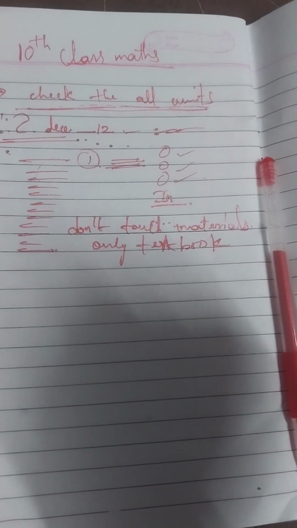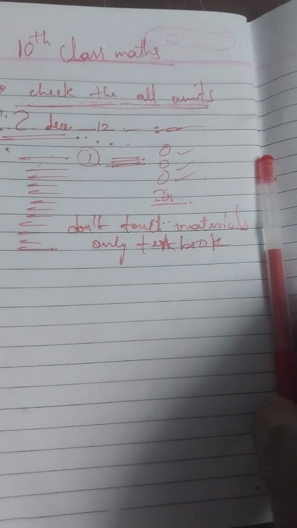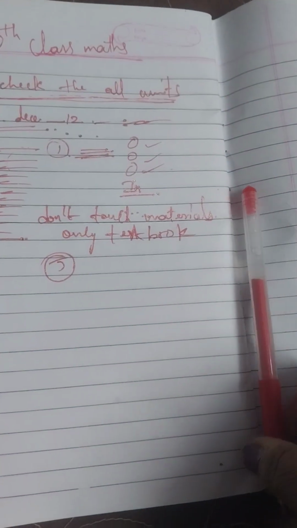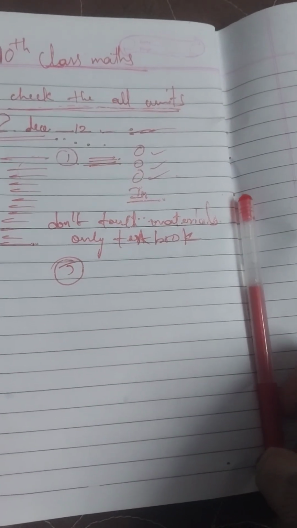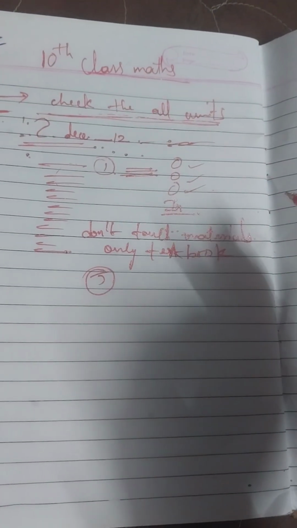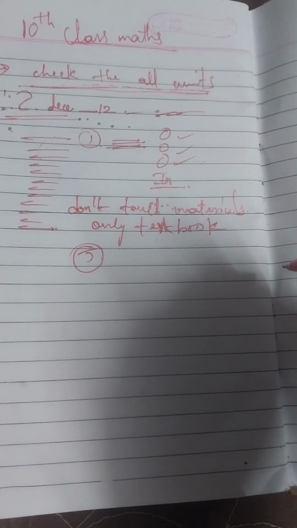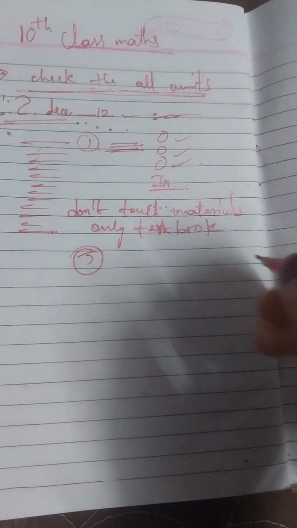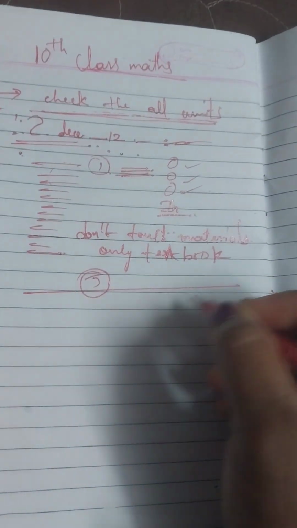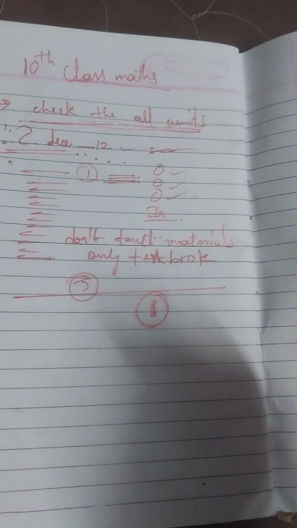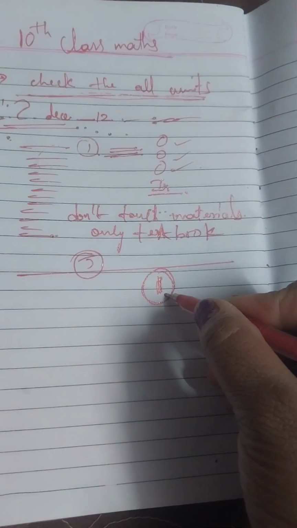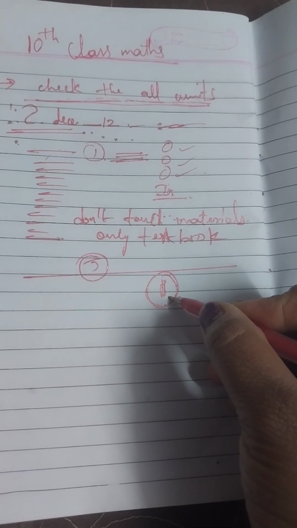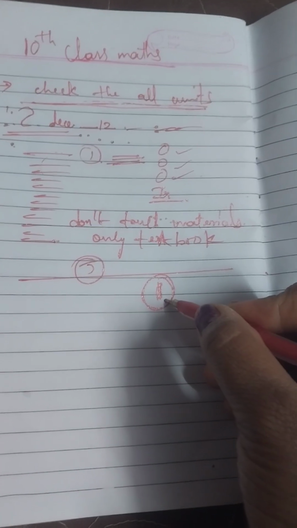First take the textbook, and check what the repeated questions are. We have to take at least five questions and then prepare them. Similarly, take a minimum of 6 to 7 units or chapters, and select the main important repeated questions. This is the first point: selecting the units or chapters, selecting the repeated questions, and practicing them.